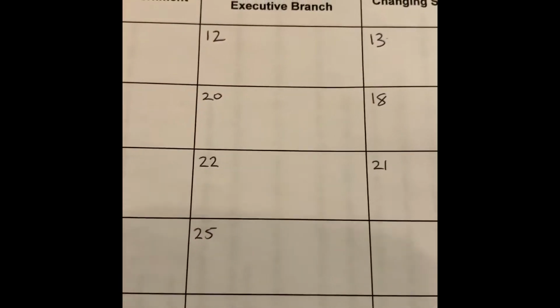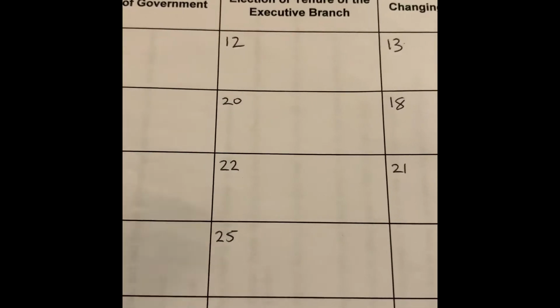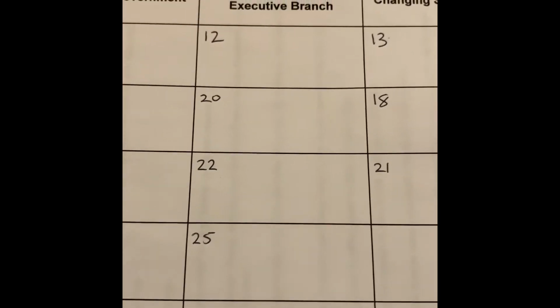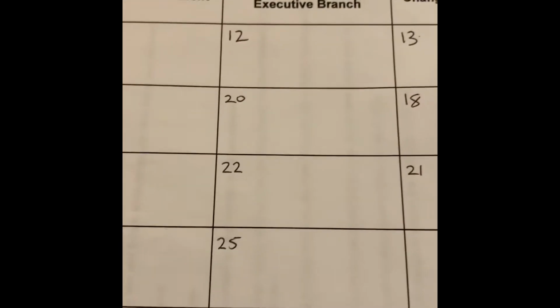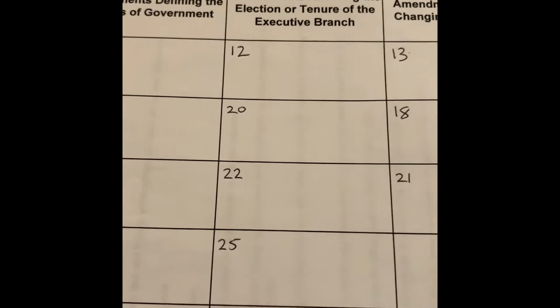The 12th Amendment made some changes to the Electoral College, and it made it so that our president would always be able to choose his vice president in the election. It wouldn't end up where the loser of the Electoral College became the president's vice president. So that's what the 12th Amendment did. The 20th Amendment was the lame duck amendment. What it did is it moved the day that the president takes office up from March 4th to January 20th. This set the day that the president takes office as January 20th.